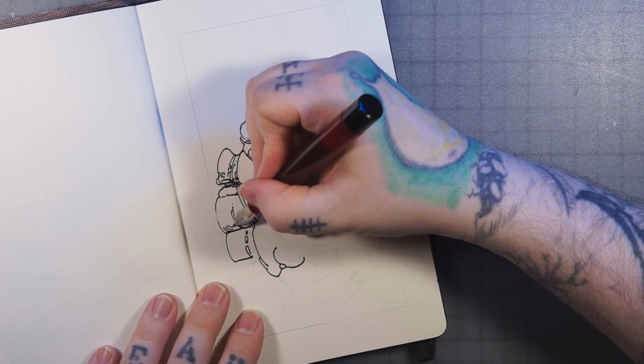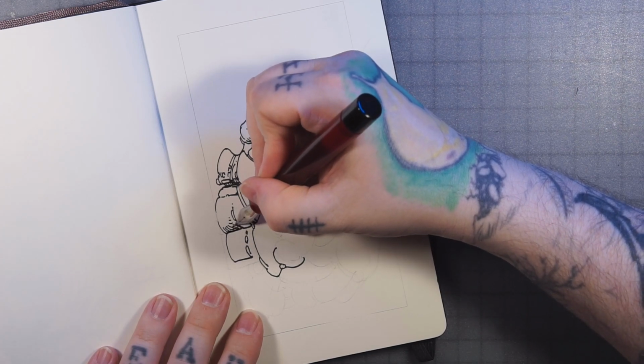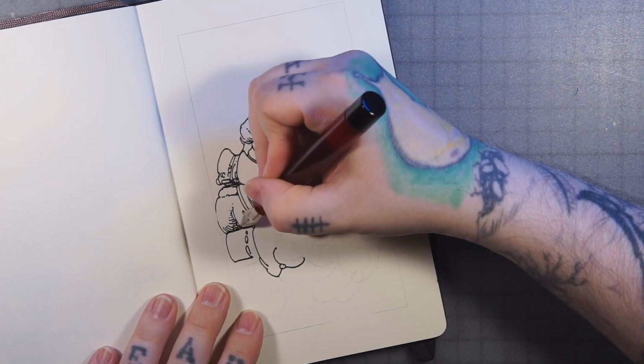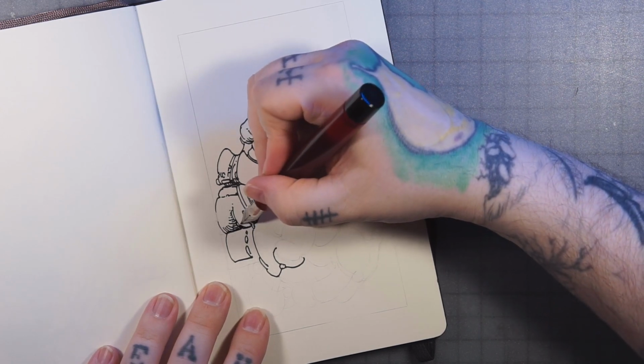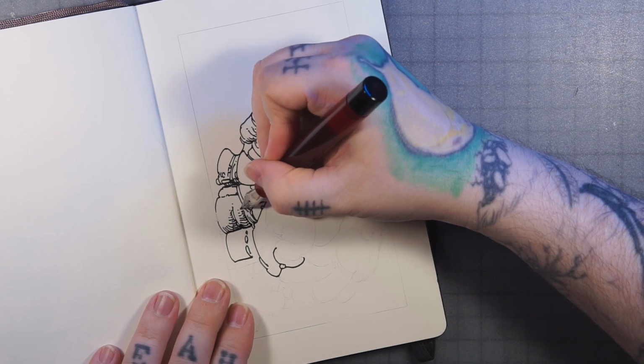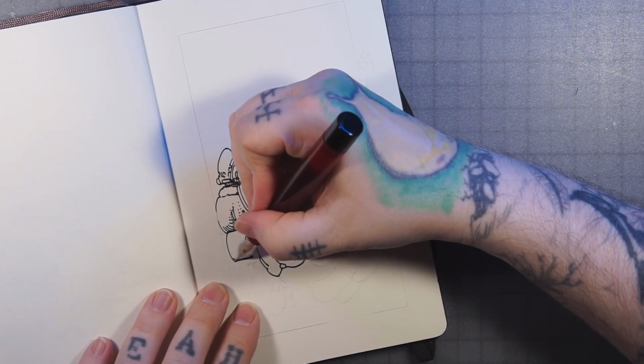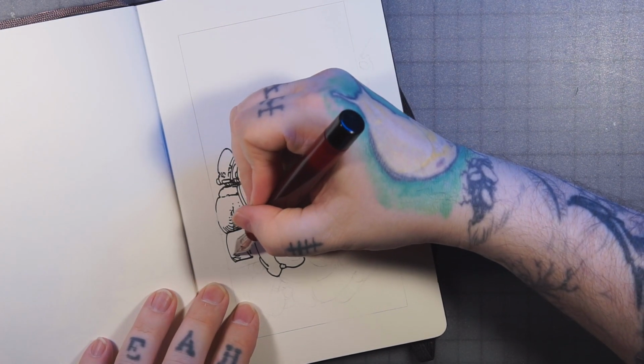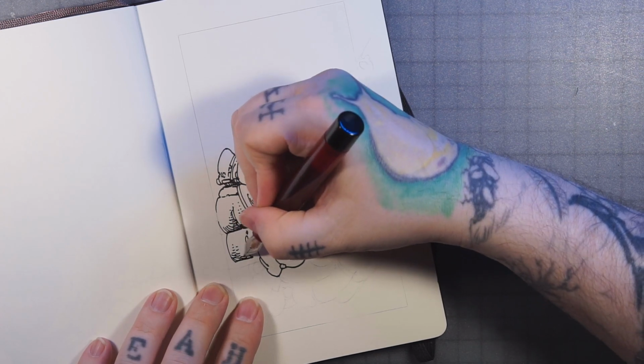We'll do some hatching too. Give it a little shape. I'm just going to use the one pen for this drawing today. Keep it simple.